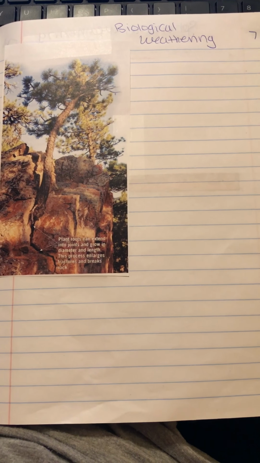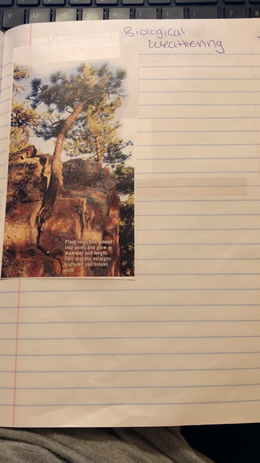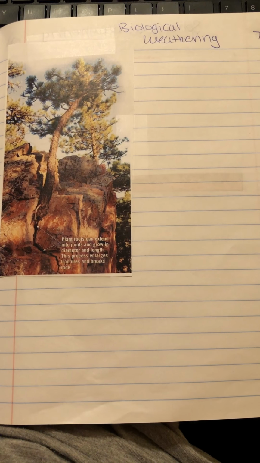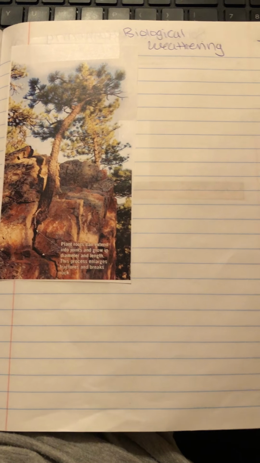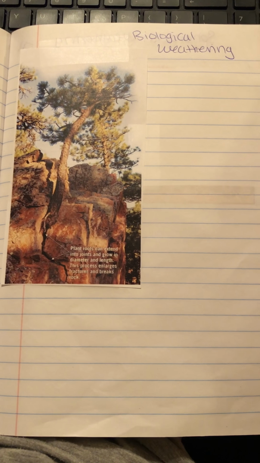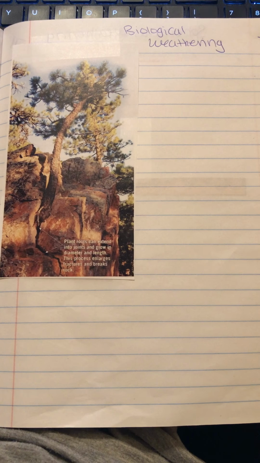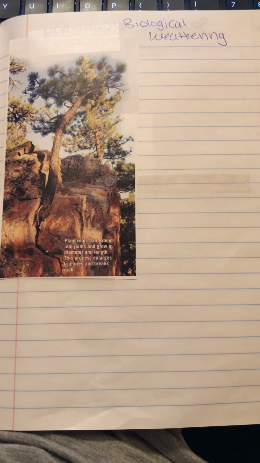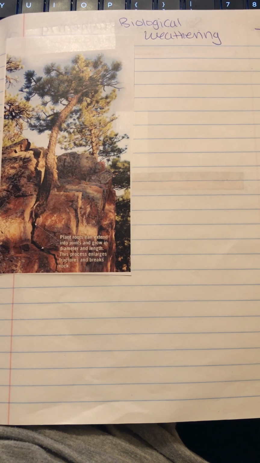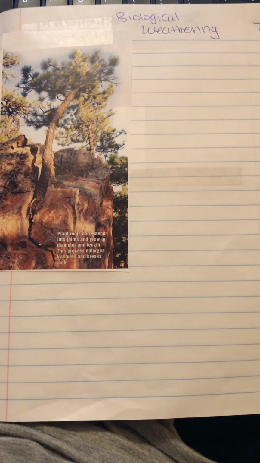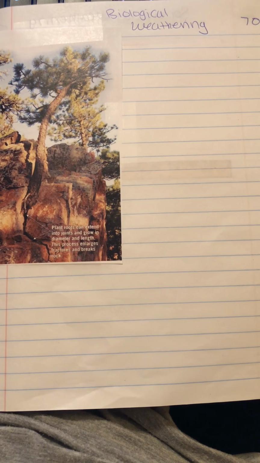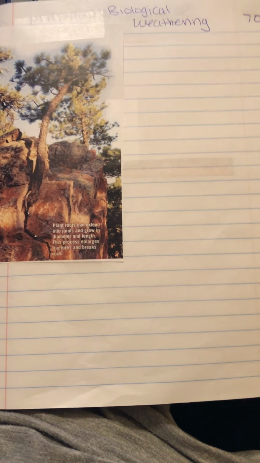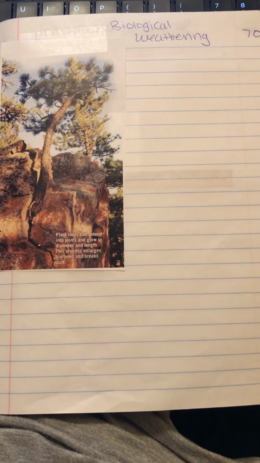On page 70 of your notebook is the type of weathering that is caused from life, so biological weathering. And in this figure, on this page, I want you to explain how biological components at the surface of the earth can break down rock. Okay, so this is just one example, but I want you to draw out another example of a second biological weathering process, and you'll complete this on page 70 of your notebook.